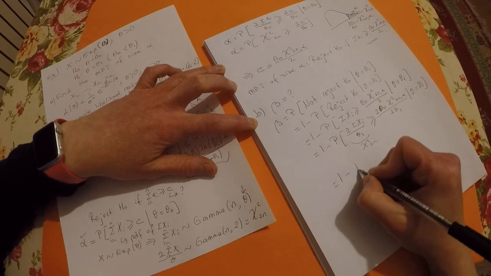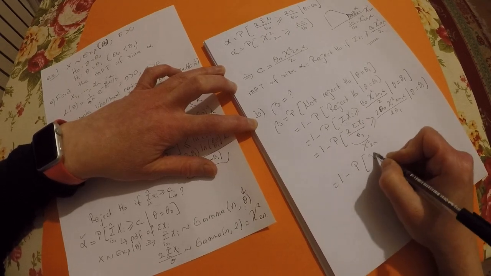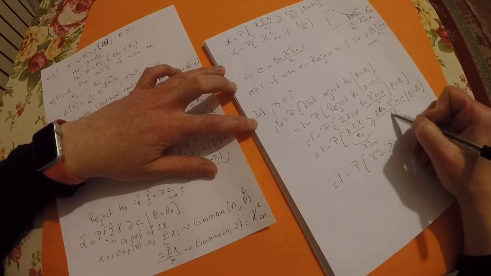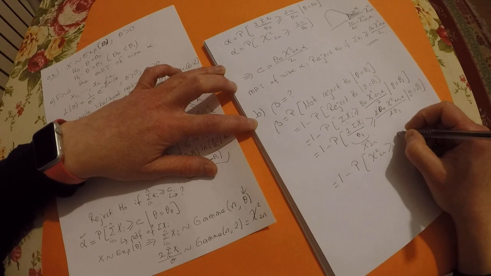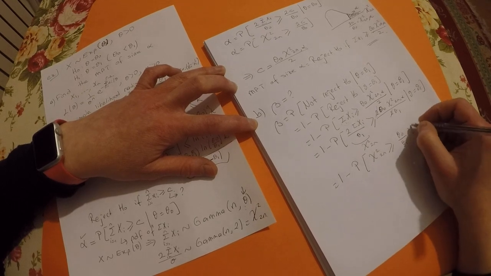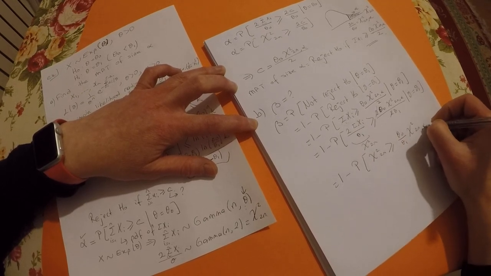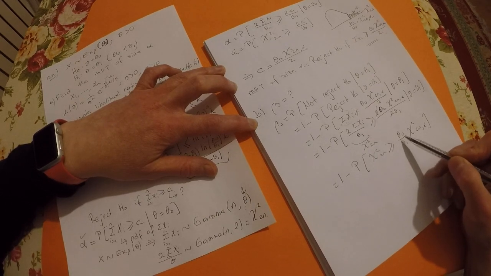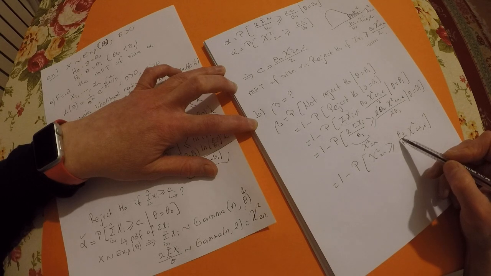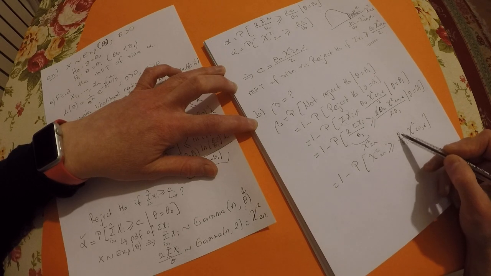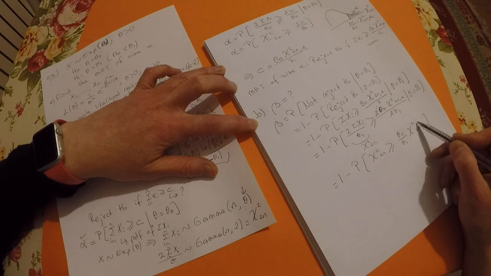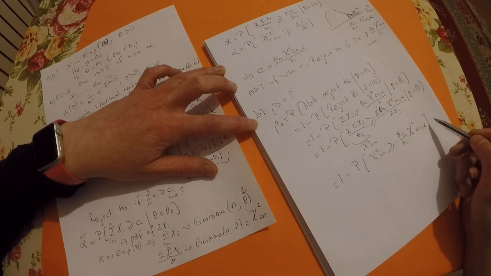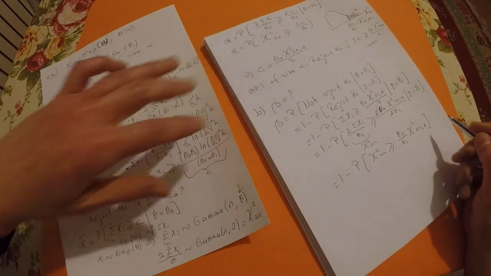So 1 minus the probability that chi-square with 2n degrees of freedom is greater than or equal to, where the 2s cancel out, theta 0 over theta 1 chi-square 2n alpha. So this will be the power. From the hypothesis we already know the values theta 0 and theta 1, and when we know the sample size and alpha is given, we can easily calculate this probability.